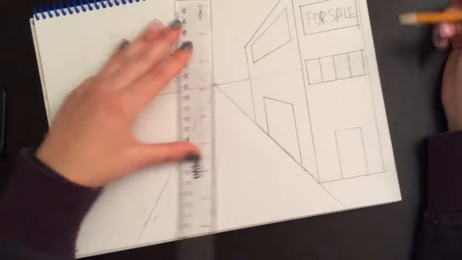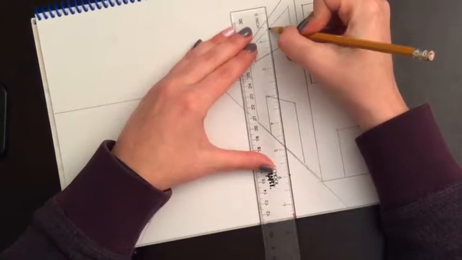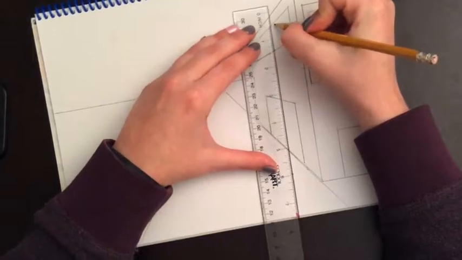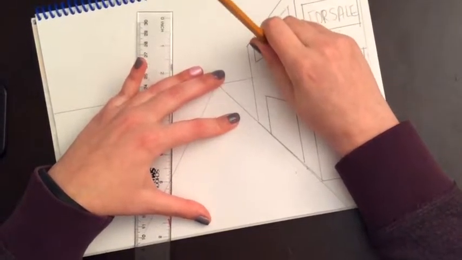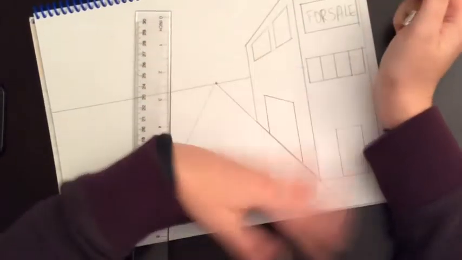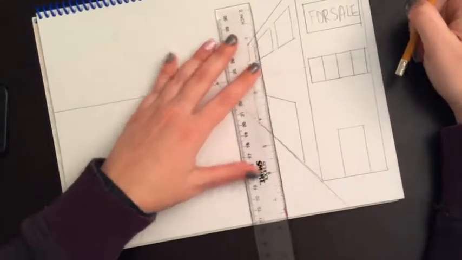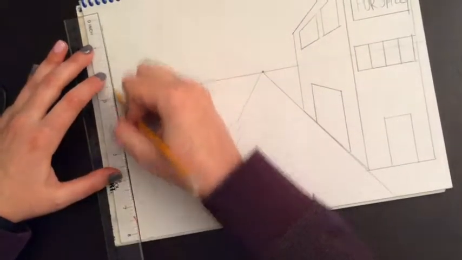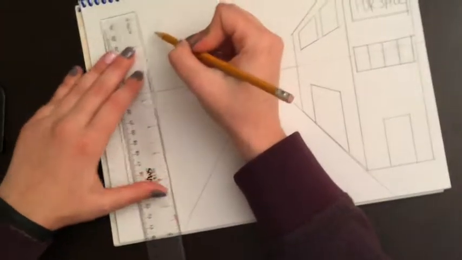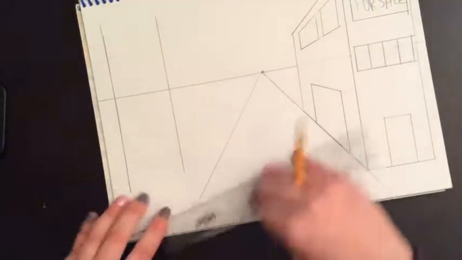Maybe I want to divide this window into two separate windows. So what I would do is somewhere around the middle, make a vertical line and make another vertical line and just erase the little in-betweens. And there I now have two windows. Perhaps I want to create windows going all the way down my building. So let's look at how to do that. And I'm sure you could figure it out on your own. But just in case you need a tutorial.